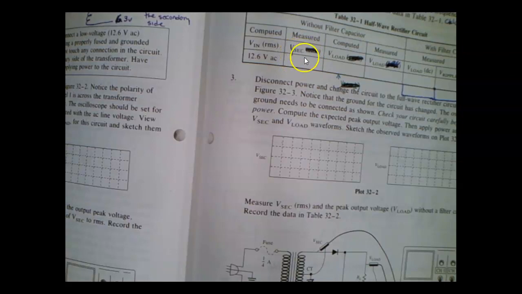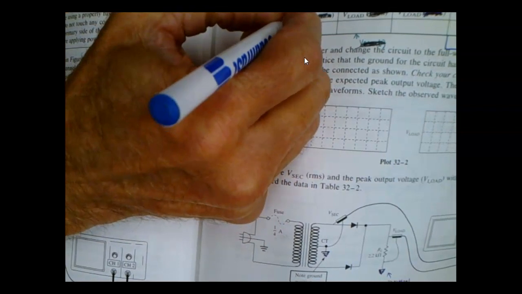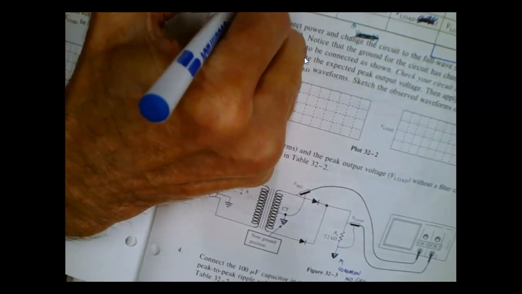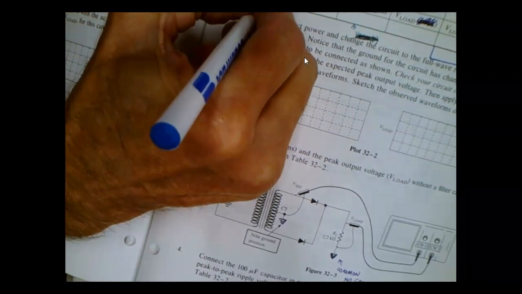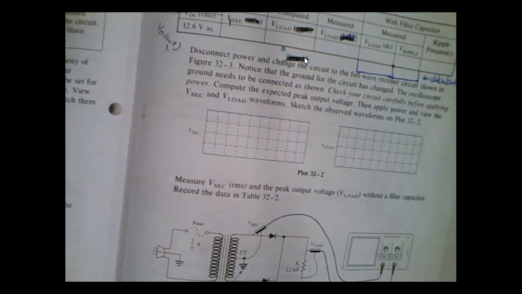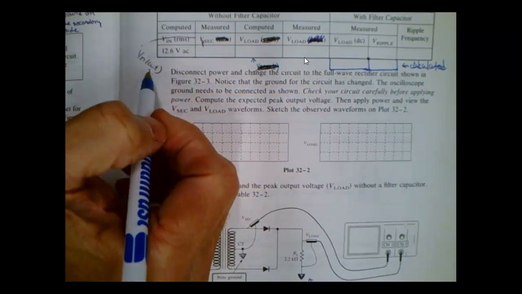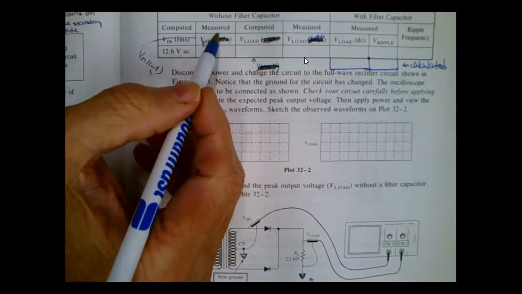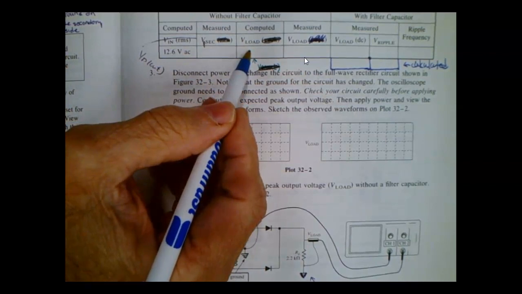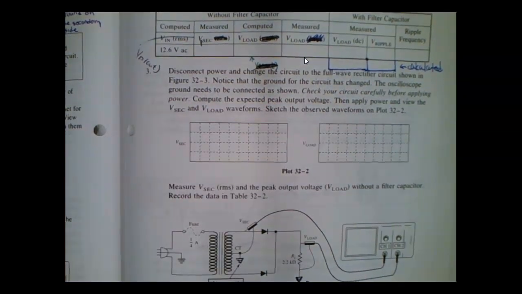Yeah, so this right here should actually be VP out. So what we're going to do is make this calculation right here VP out, and then we can go directly to the load and compute it. Then I'm going to turn it on, put my meter across this, and measure it.